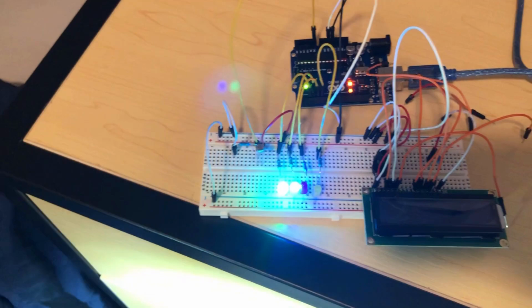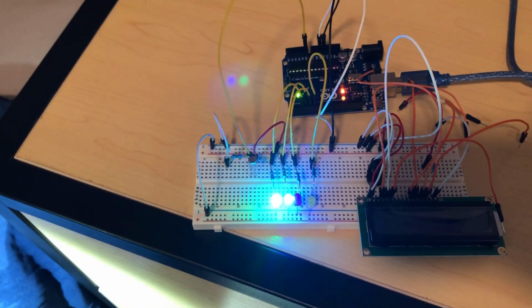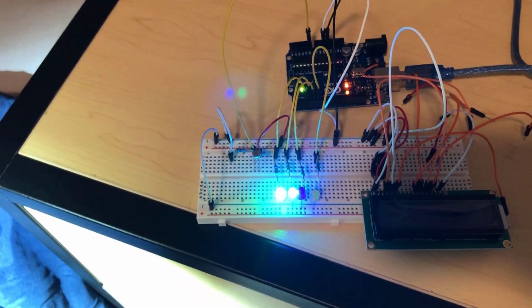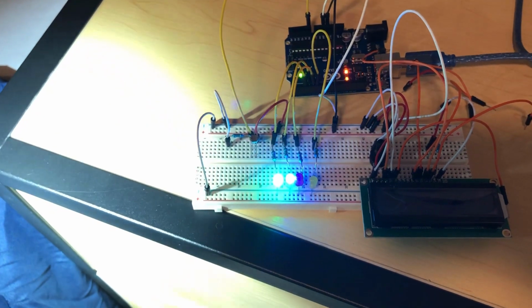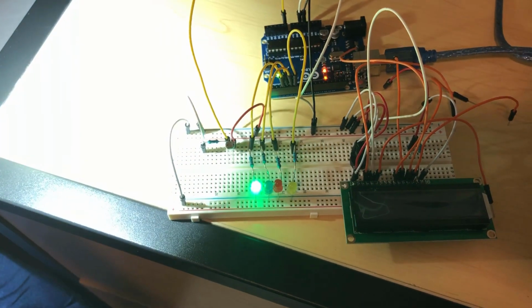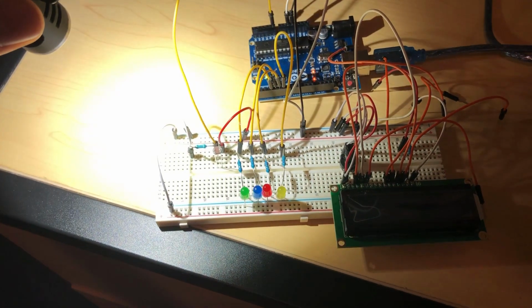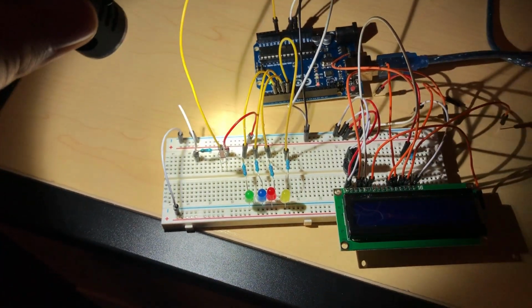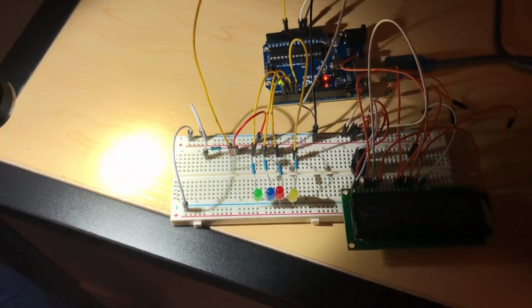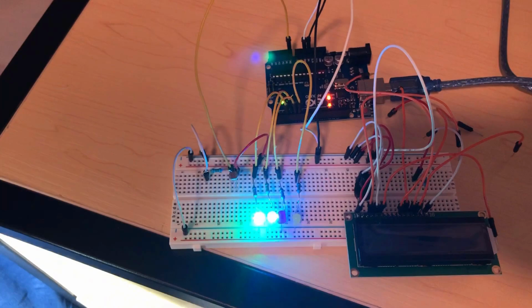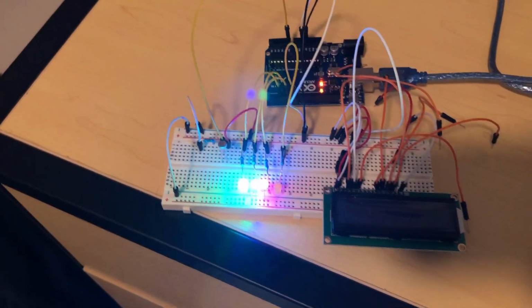If we take our flashlight here and turn it on, you can see that the red LED stops flashing as more light is added. And if we get closer, the blue LED turns off, and eventually the green LED turns off, indicating that we are at the brightest light level. Bring that away, the LEDs will turn back on, and the red will start flashing again.